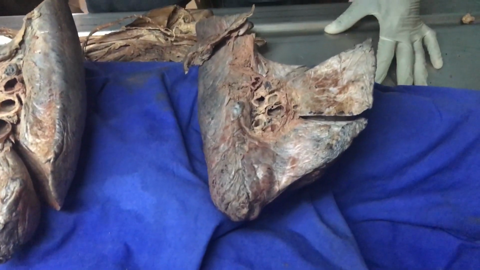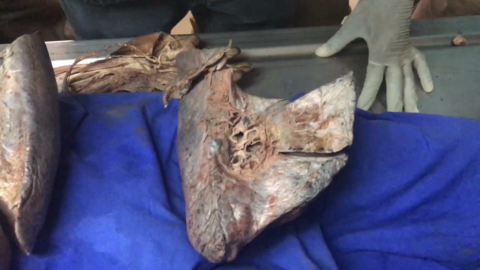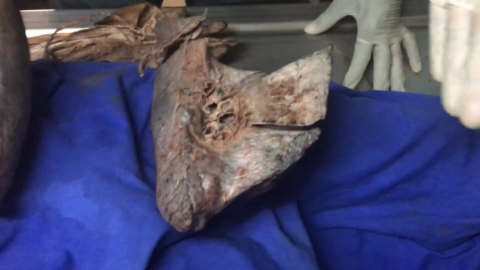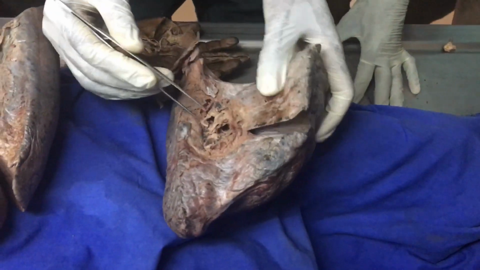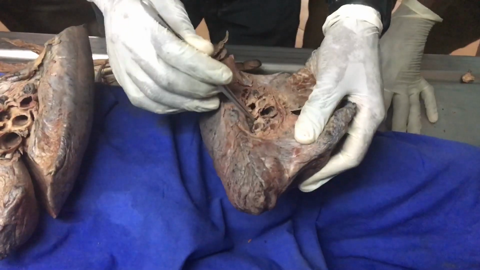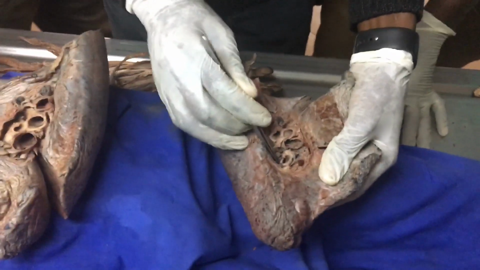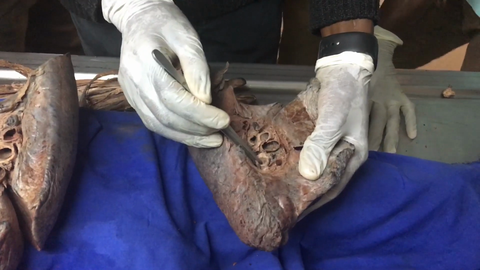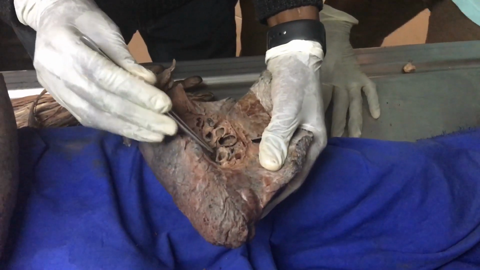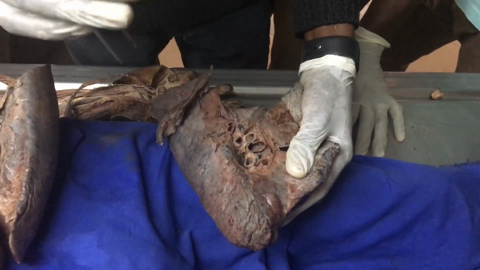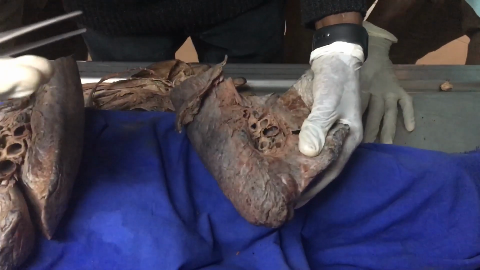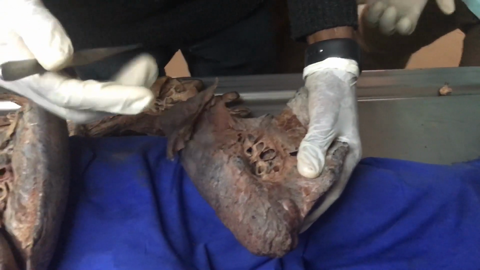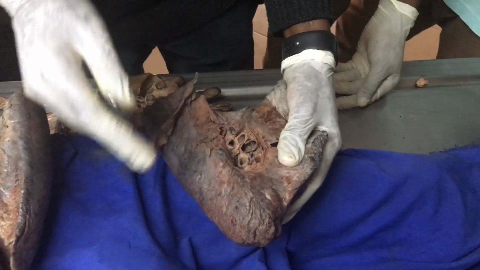So they switch over, such that the arteries are posterior, but at the hilum, the pulmonary artery is anterior. And as we go further in, if you dissect this, you find that this is the epiarterial bronchus, or the superior lobar bronchus, and it divides into segmental bronchi because there are segments within each lobe.